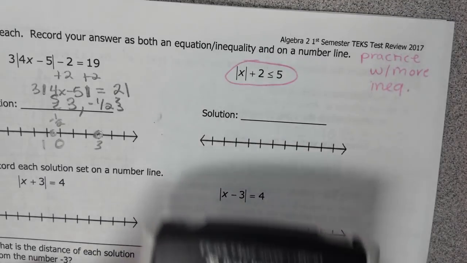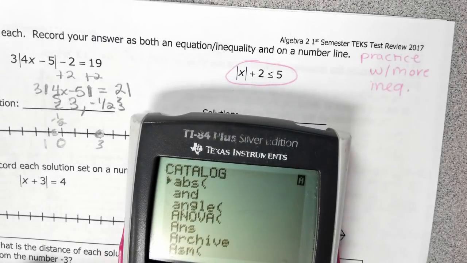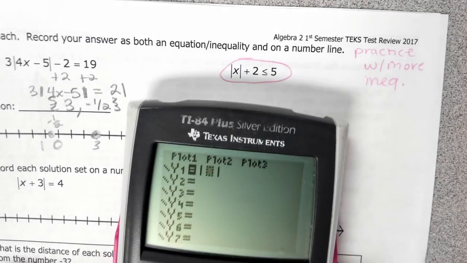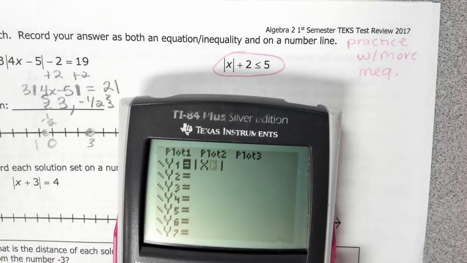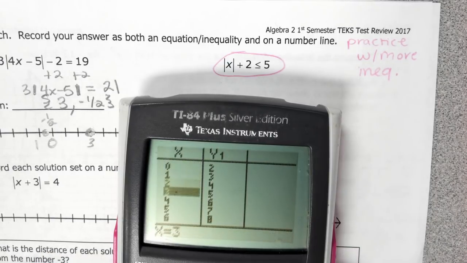To get absolute value, the easiest place to find it is second 0, and it's your very first one. So there's x, arrow out, and I have plus 2. I'm going to go to my table, and I'm looking for 5. Well, there's 5 right there.